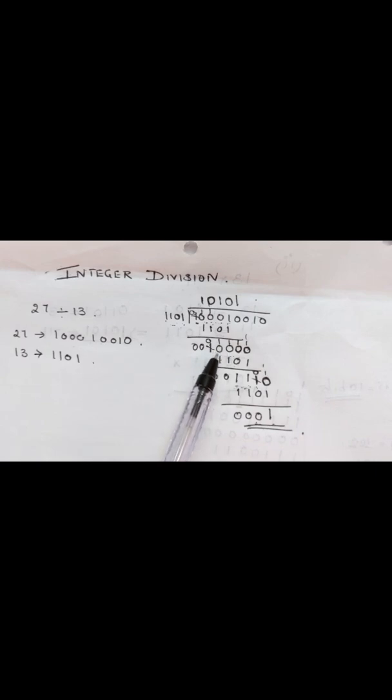If the remainder obtained is positive or 0, place 1 in the quotient bit, and if the remainder obtained is negative, you have to extend the bit from the dividend part and perform the subtraction by repositioning the divisor. This is continued till it reaches the end of the dividend bits. The quotient you will be getting will be here and the remainder will be here.